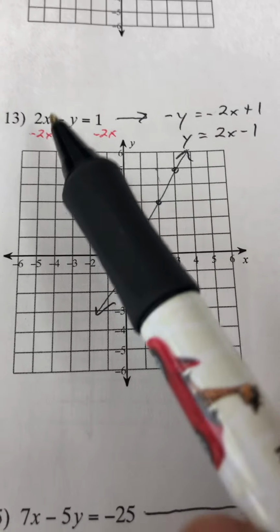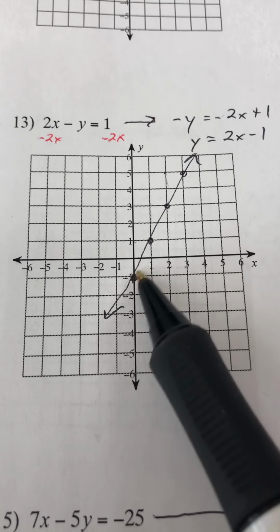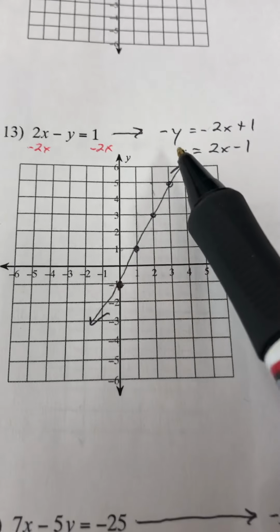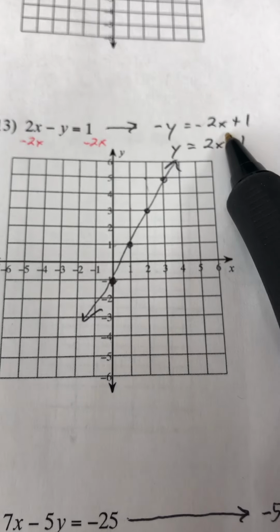13, I'm going to use slope-intercept form because I would have had a half. It would have been so close I wouldn't be able to see the line on the x-axis. So I put it in slope-intercept form. So I got y by itself on one side. You can see me doing that.